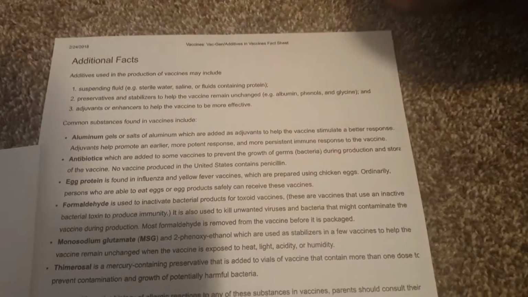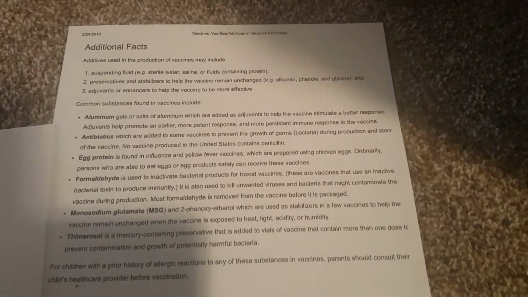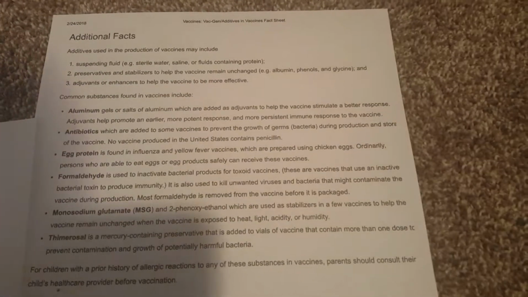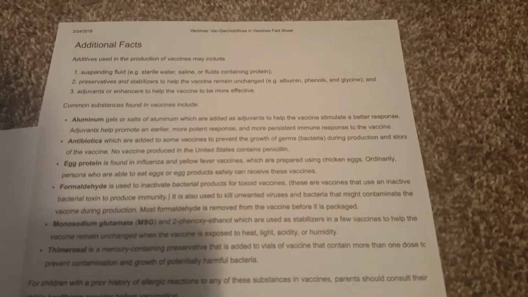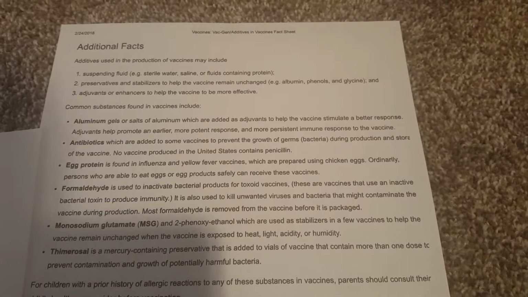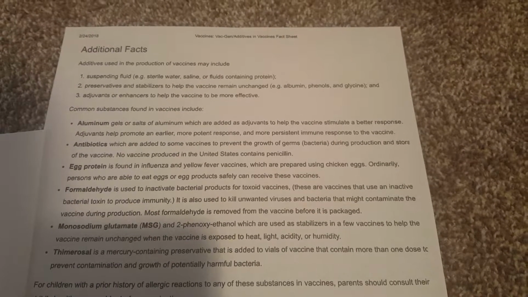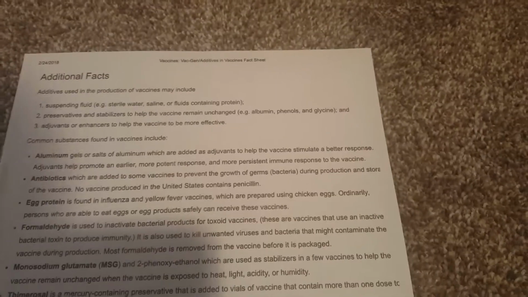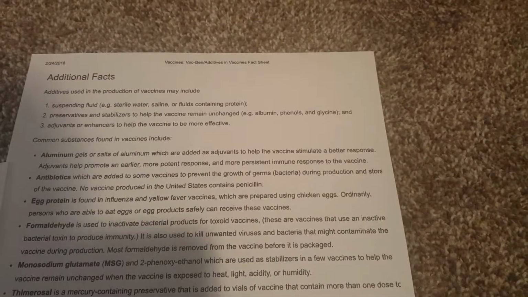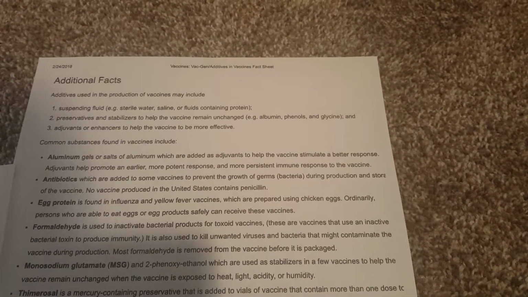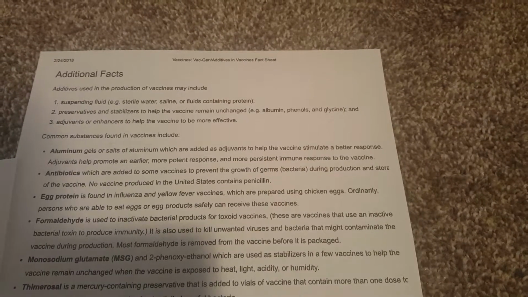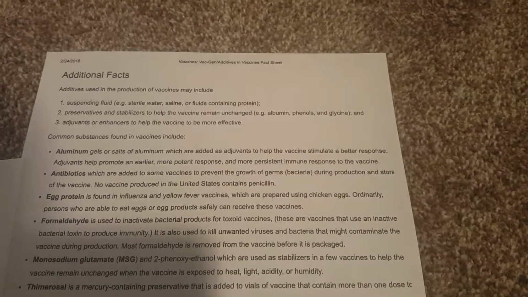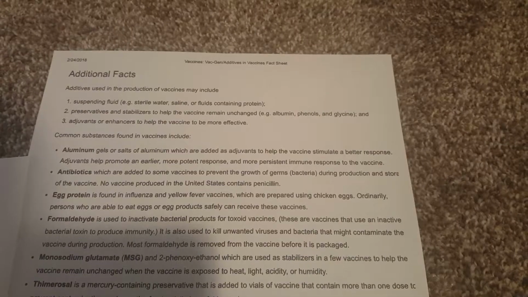Suspending fluid, e.g., sterile water, saline, or fluids containing protein. 2. Preservatives and stabilizers to help the vaccine remain unchanged, e.g., albumin, phenols, and glycine. 3. Adjuvants or enhancers to help the vaccine to be more effective.